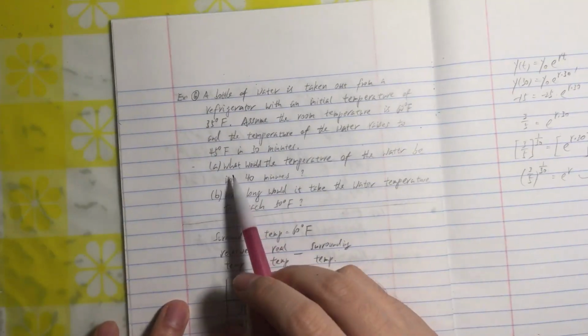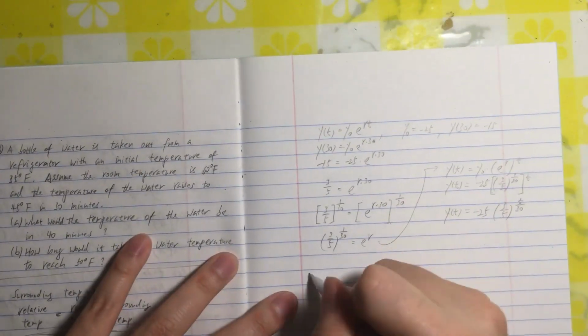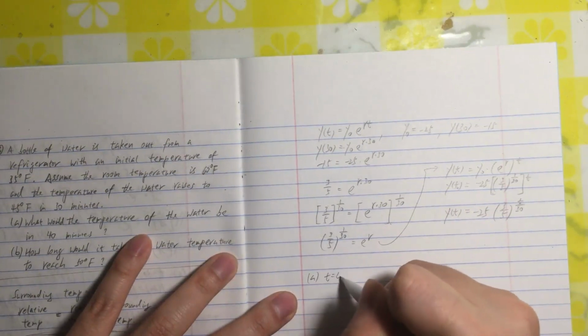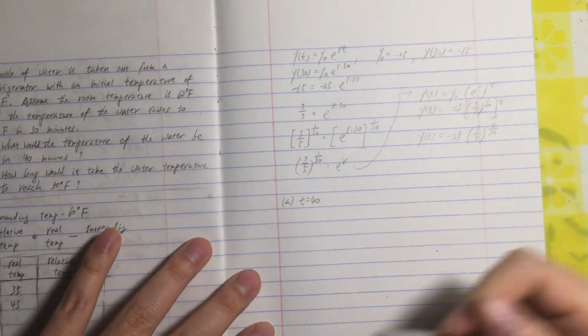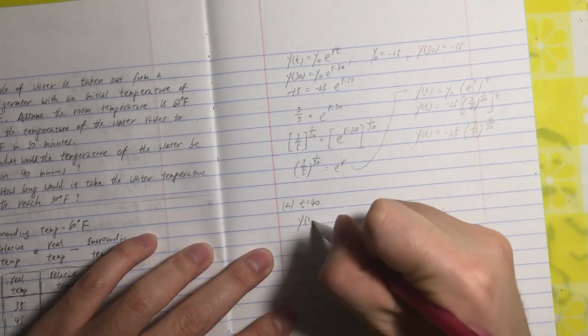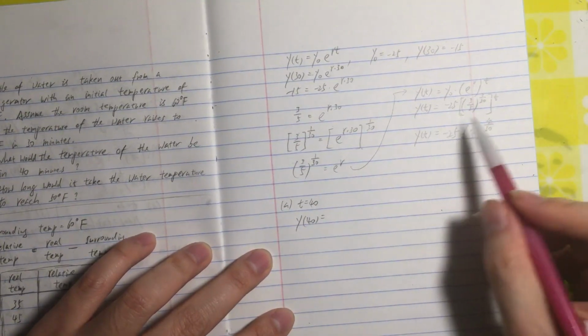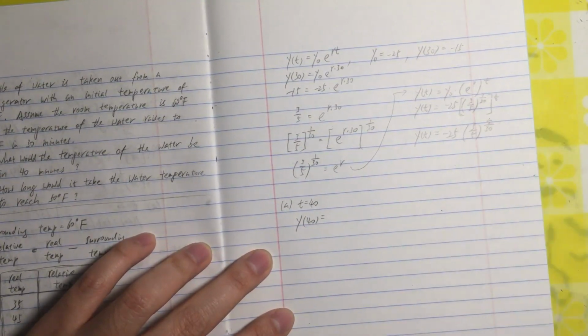Part A, what would the temperature of the water be in 40 minutes? So part A, time is 40 minutes. We're looking for the temperature of the water after 40 minutes, so we're looking for y of 40. In this formula, I plug in 40 for t.